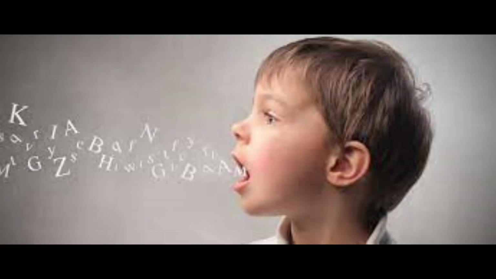As we grow, it develops naturally along with other signs of normal growth and development. But disorders of speech and language are nowadays a common problem in preschool age children. A speech disorder refers to any condition that affects a person's ability to produce sounds that create a word.